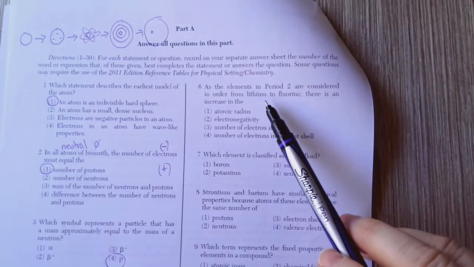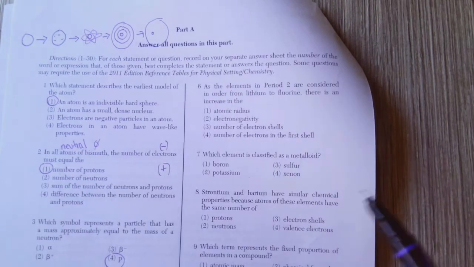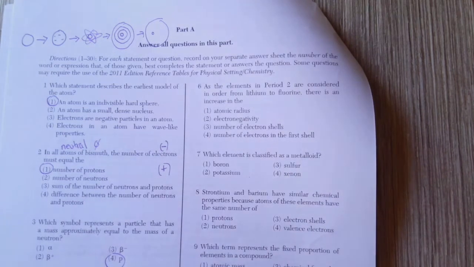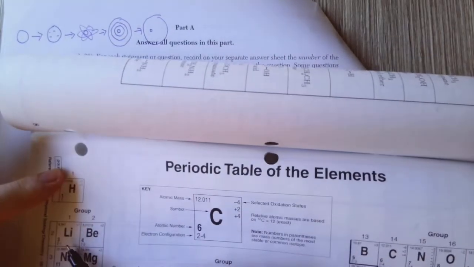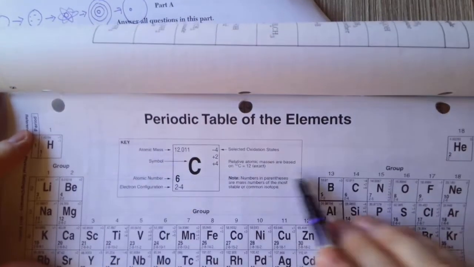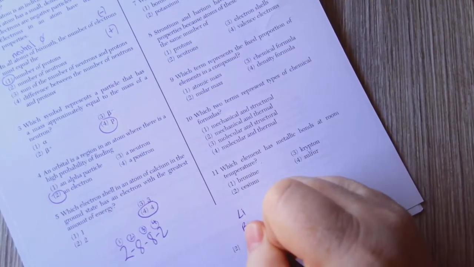As the elements in period 2 are considered in order from lithium to fluorine, there is an increase in. So let's look at the first 3 elements in period 2. We have lithium, beryllium, and boron. Okay. So let's make a note down here. Lithium, beryllium, boron.